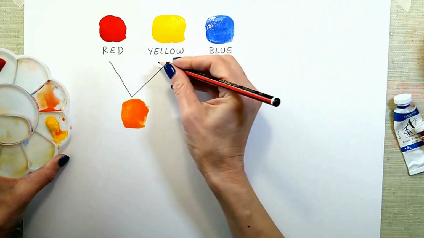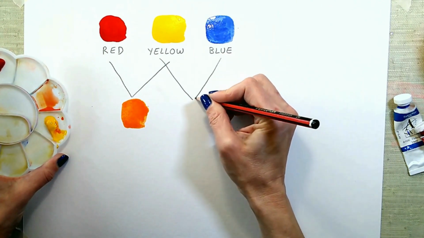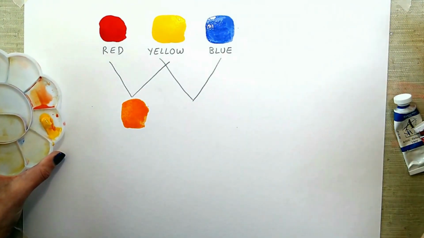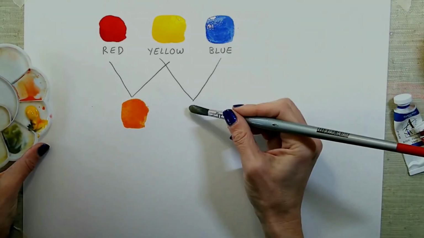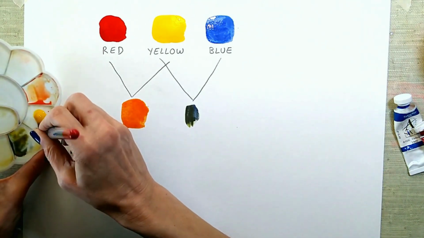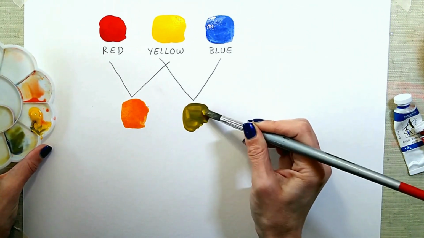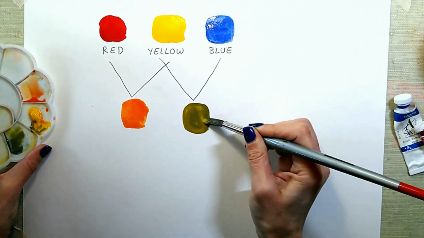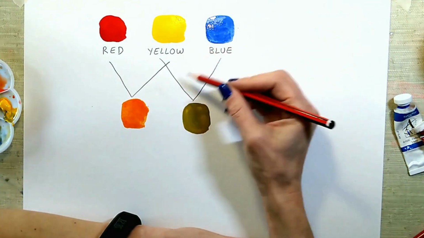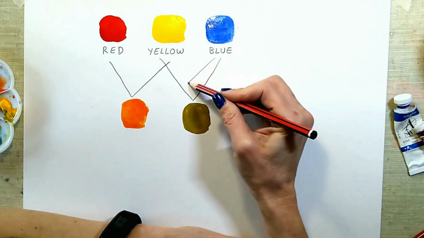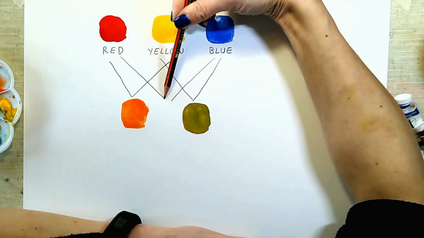So what about yellow and blue? Again, I expect you know what we're going to get here. We're going to get, let's get a bit more yellow in that, green. Now that only leaves two, doesn't it? And that would be blue and red. I'm trying not to lean in the paint here.